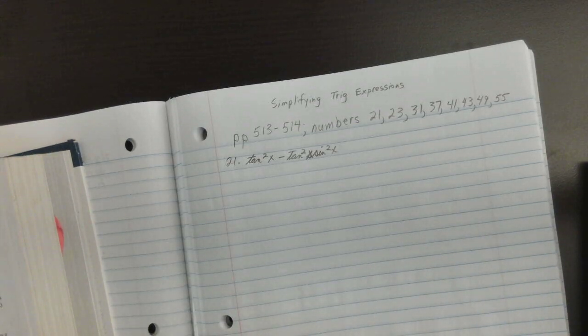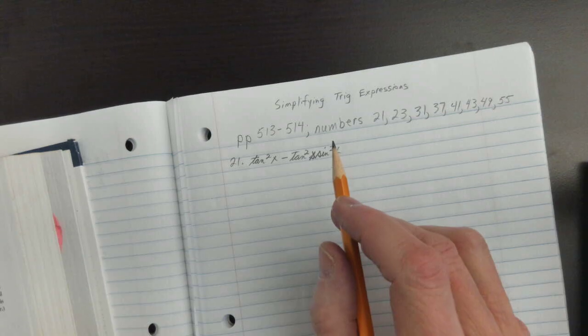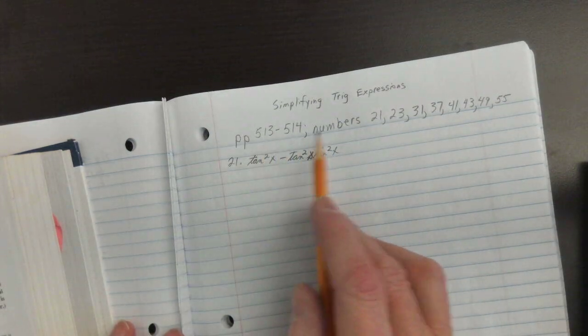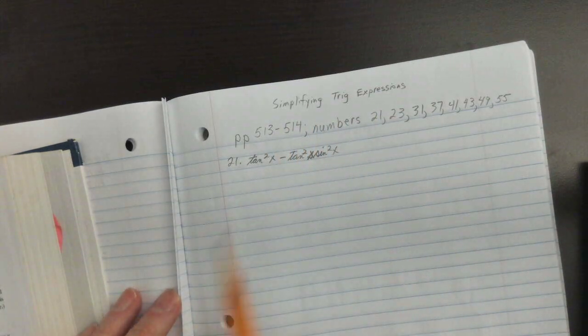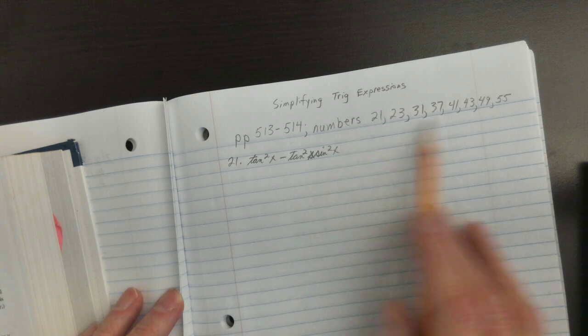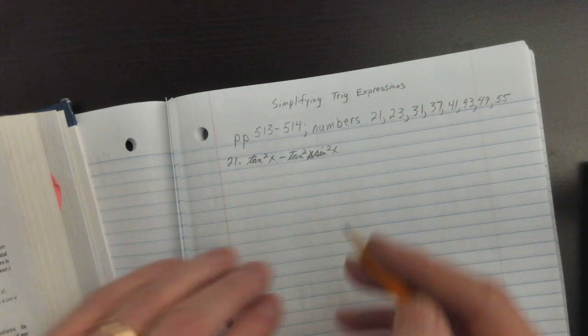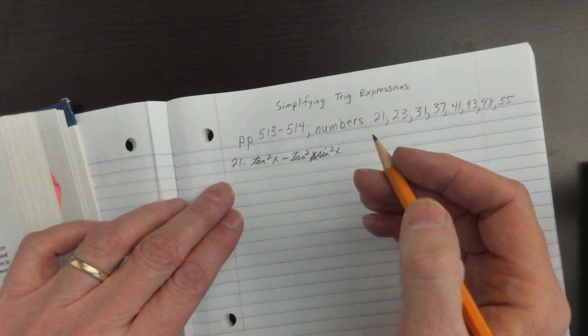Well, hi everyone. I just wanted to go through some of these bookwork problems here. And from our textbook, we're simplifying trig expressions, pages 5.13 and 5.14, and from that assignment, just working through that. Some of you requested that. And 21 is just a simplifying problem.